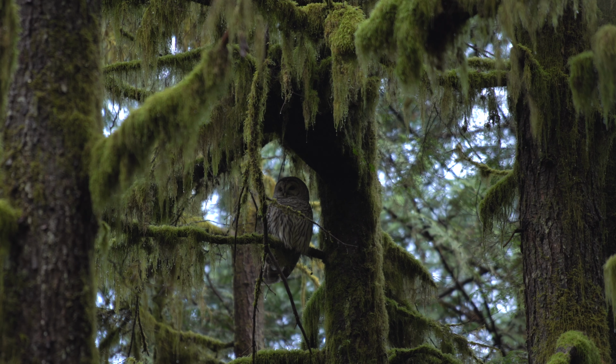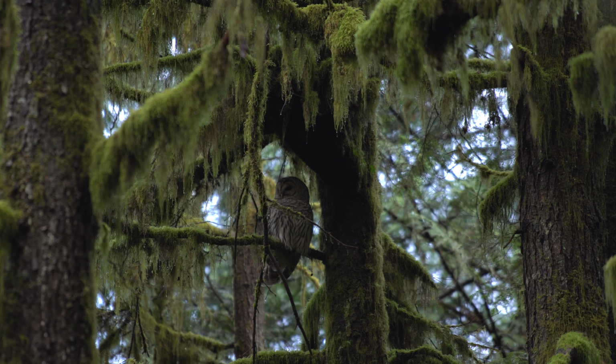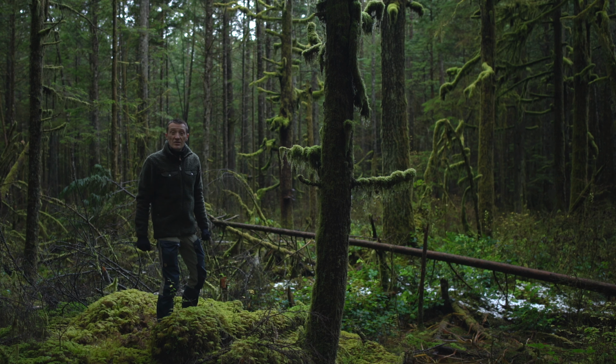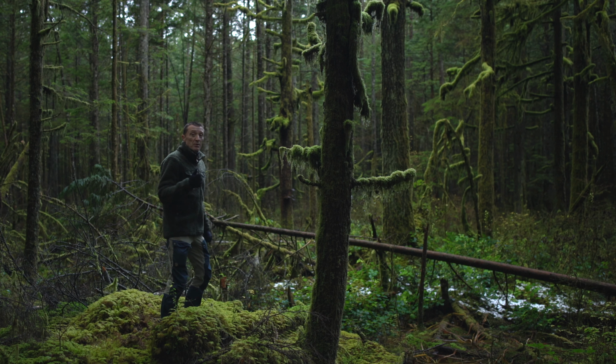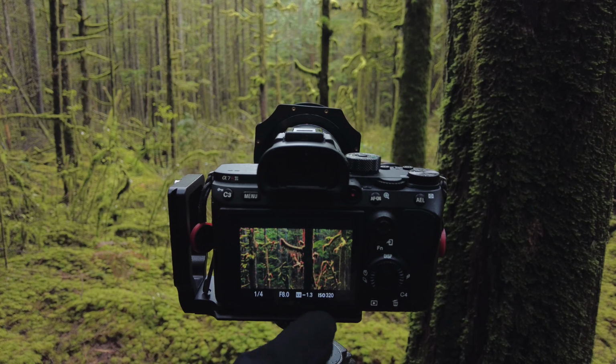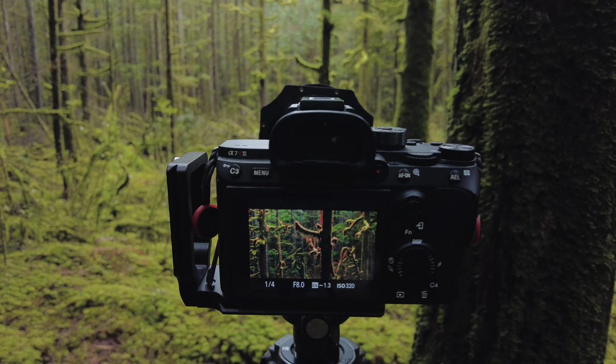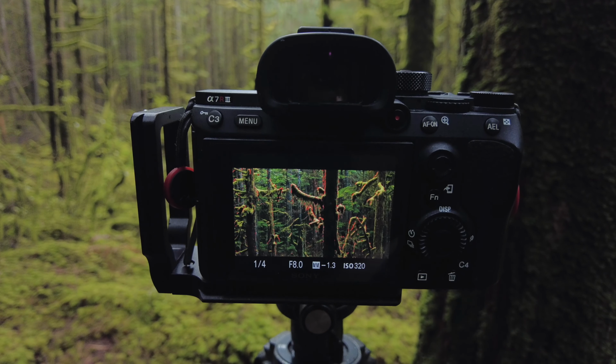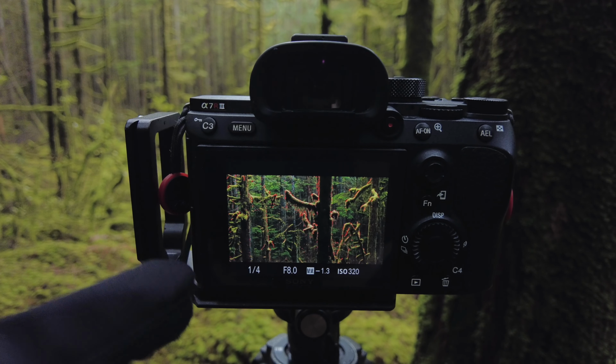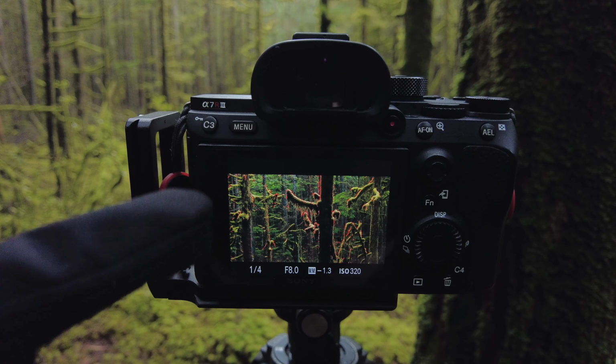But we'll try a couple of compositions. I might go in a bit closer. Hopefully the conditions get a bit better and we get some fog in here. But I'll get back to camera and I'll talk you through the settings that I've gone for. Now I've turned the ISO up so you can see the back of my LCD, and I'll be able to explain my reasoning for taking this shot.